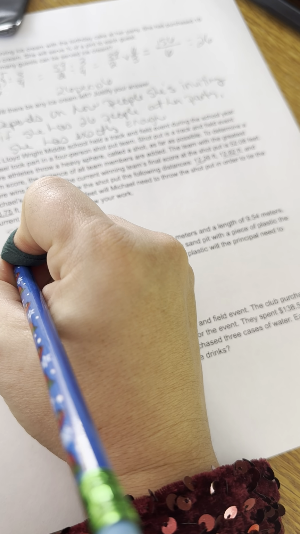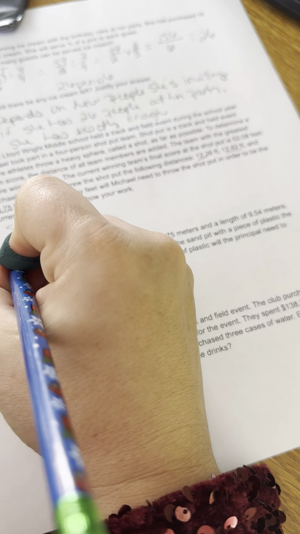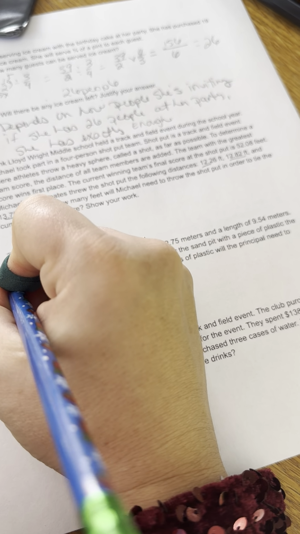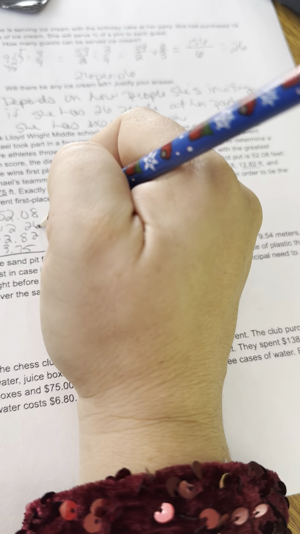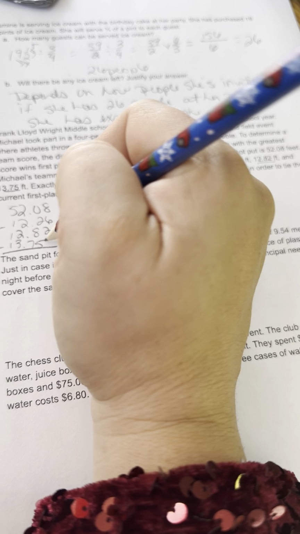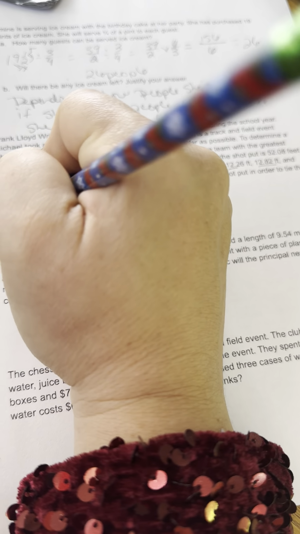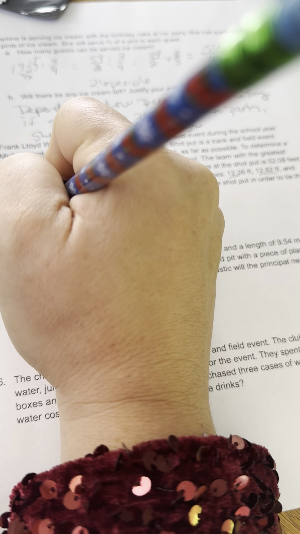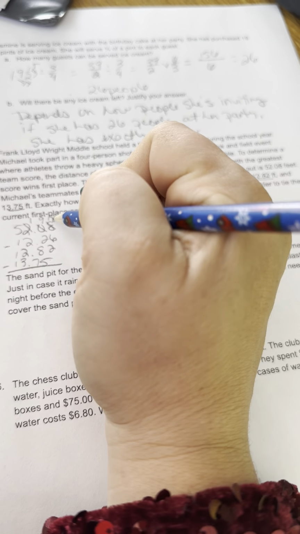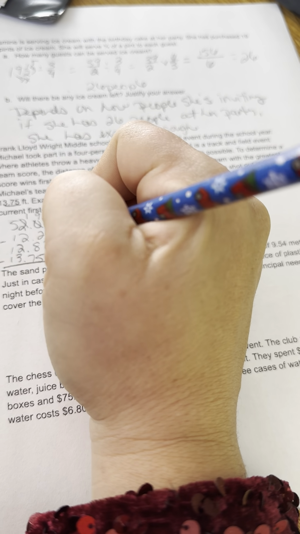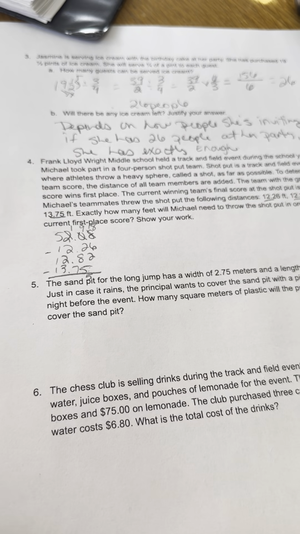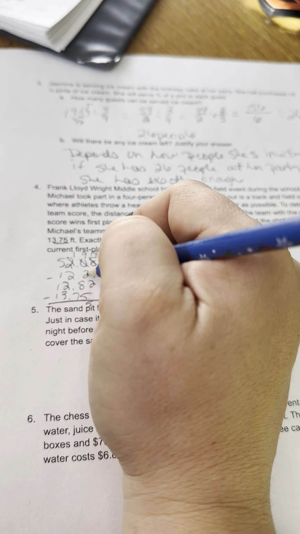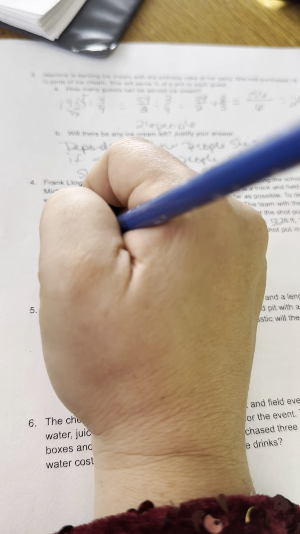So I'm going to subtract 12.26, 12.82, and 13.75. All right, so I have 8 minus 6 is 2, minus 2 is 0, minus 5. We're going to have to borrow from all the way over here. 18 minus 6 is 12, minus 2 is 10, minus 5 is 5. 9 minus 2 is 7, minus 8. I'm going to pull another one.